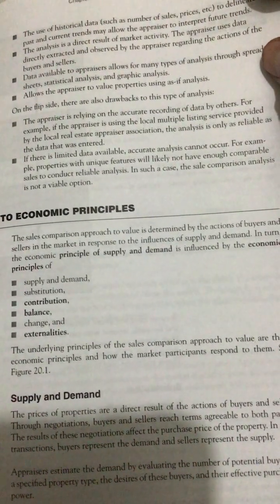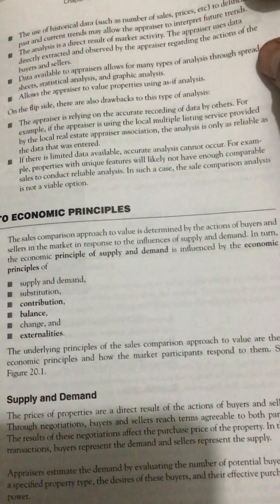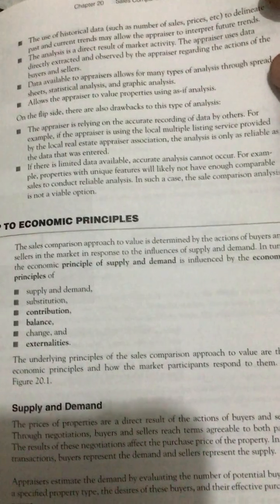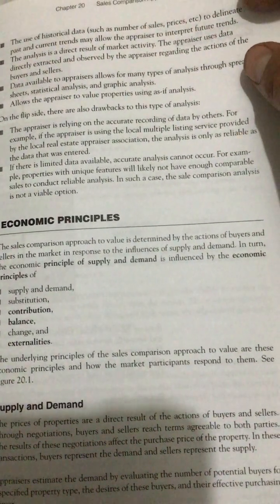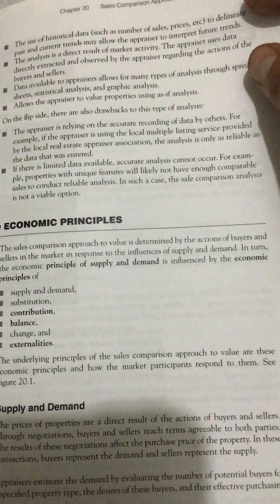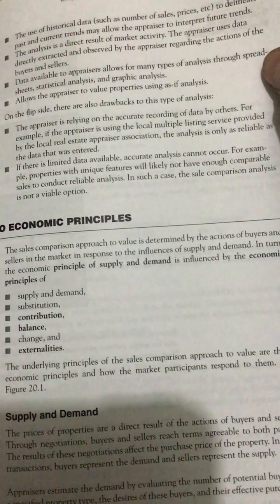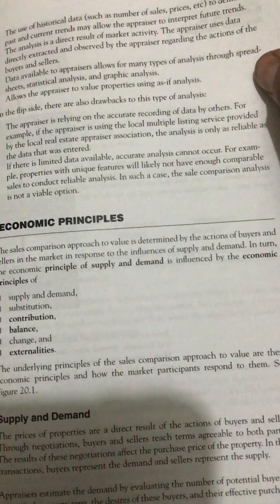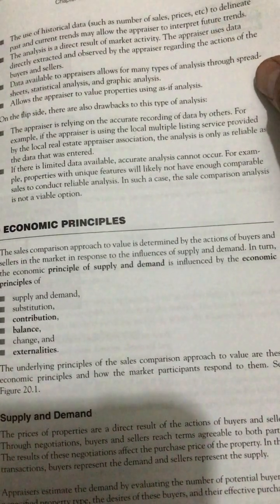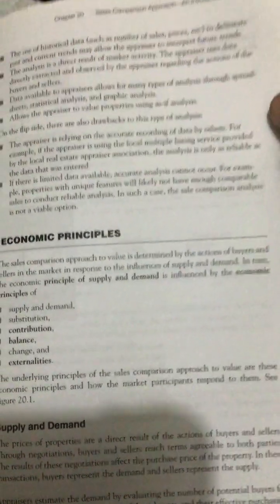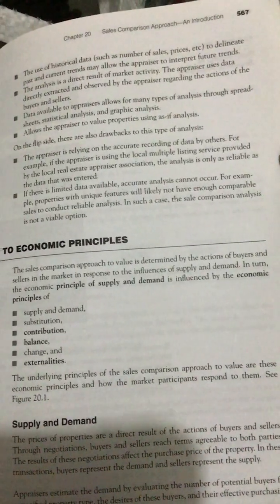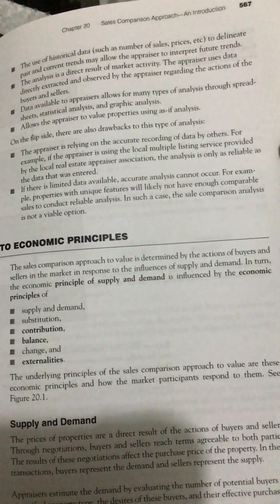On the flip side, there are also drawbacks to this type of analysis. The appraiser is relying on the accurate recording of data by others. For example, if the appraiser is using the local multiple listing service provided by the local real estate appraiser association, the analysis is only as reliable as the data that was entered.